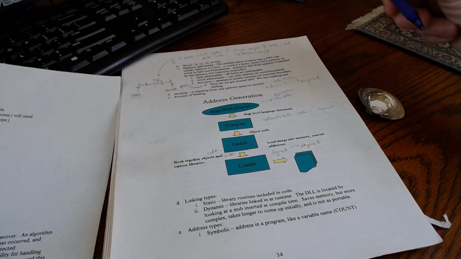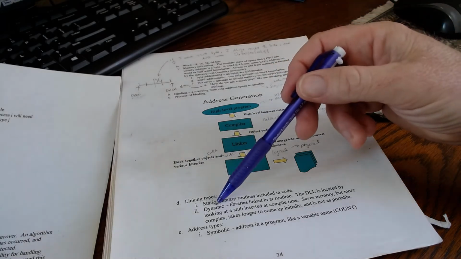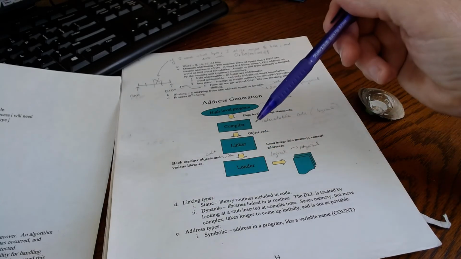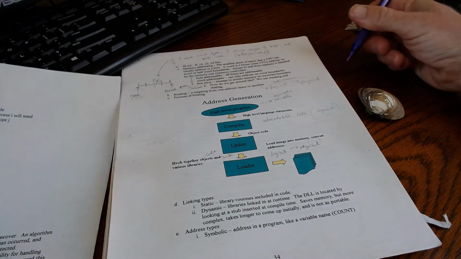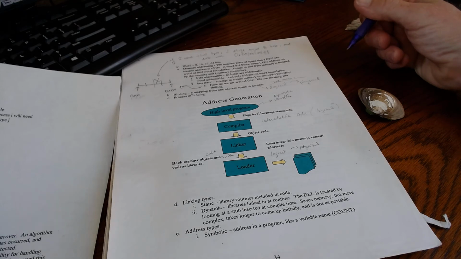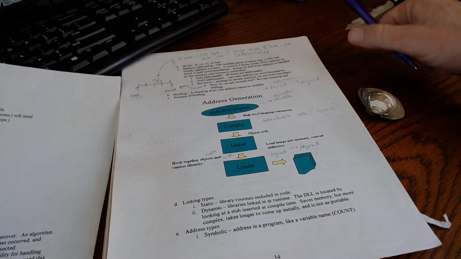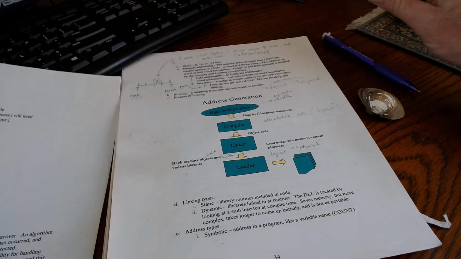Let's see, what's next? We talk about linking types, static and dynamic. Static is awesome, but takes up a lot of space because it ties in every routine. Dynamic just makes a link to that routine. Typically we use dynamic because it saves a lot of space. All the little windows on your computer, that code that builds the window is not tied into your code. We just have a link to it. That way we save repeating that code all over the place.